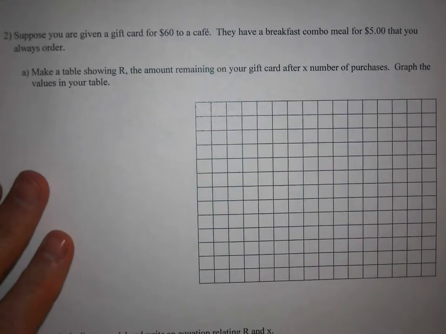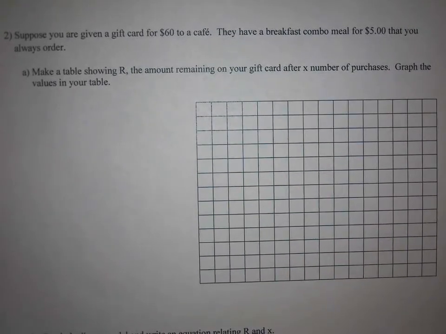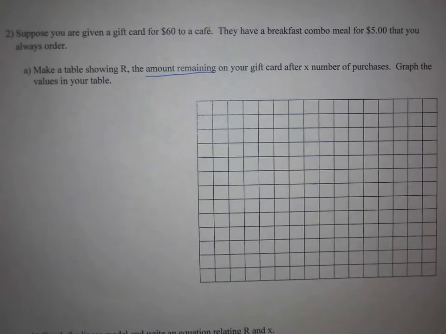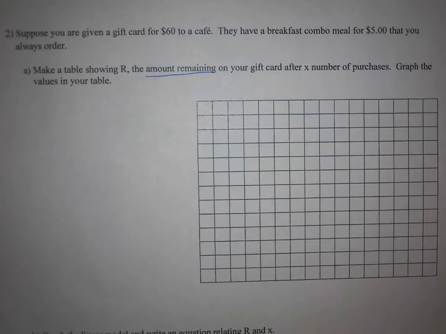So moving along to the second example now. Again, it's not meant to be an overly crazy example. You're given a gift card for $60 to a cafe. There's a combo meal that you buy for breakfast for $5 every time you order. So make a table showing R, the amount remaining on your gift card after X number of purchases.